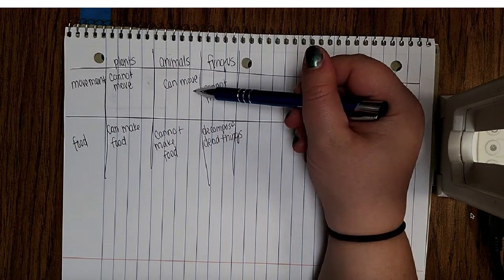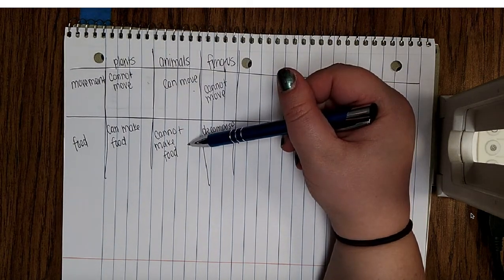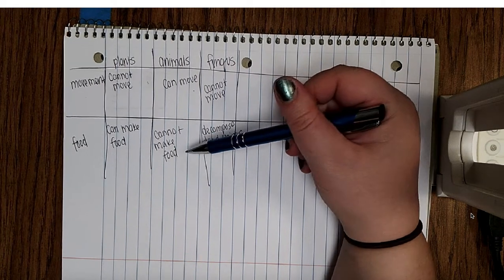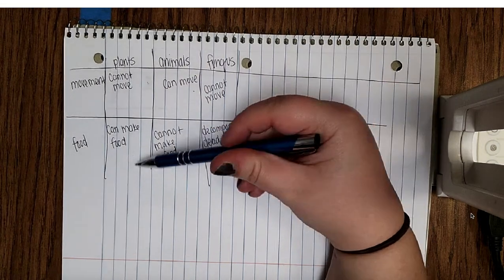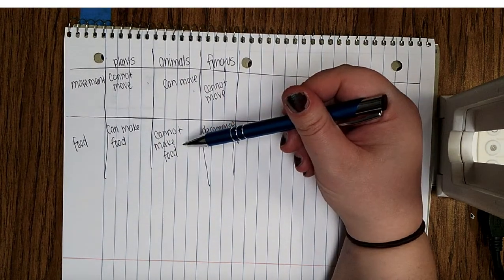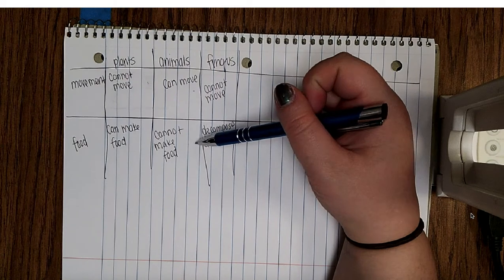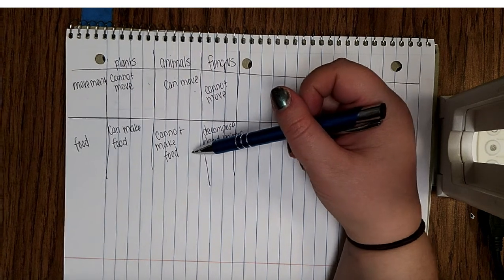Animals can move, but they cannot make their own food. They have to eat other plants or animals. So they can't go sit out in the sun and do what a flower does. They can't use photosynthesis. So they actually have to either go hunt or find their own food.